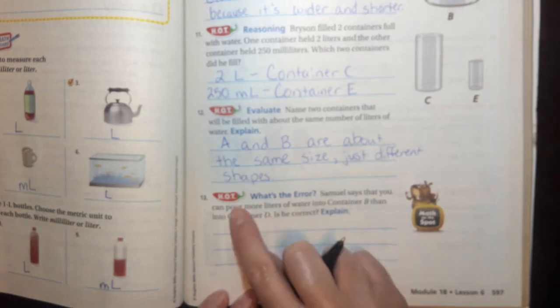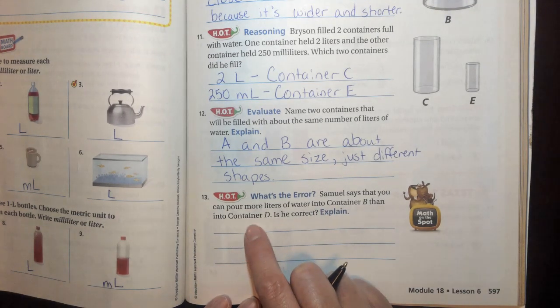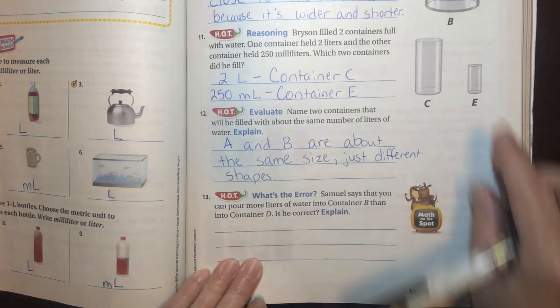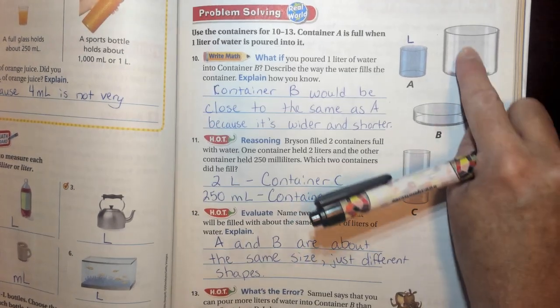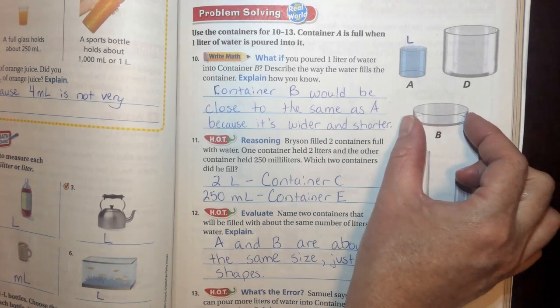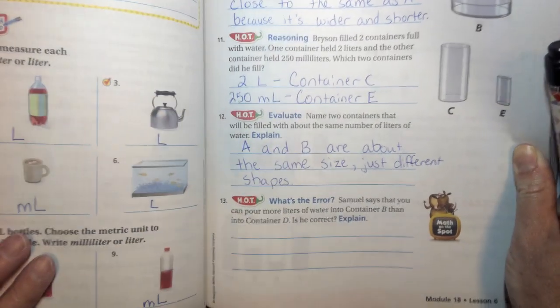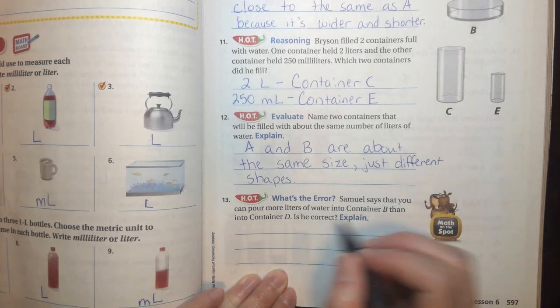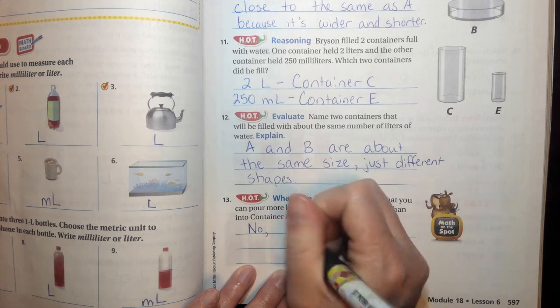Last question. Samuel says that you can pour more liters of water into container B than into container D. Is he correct? Okay, he says you can put more into B than D. I look at the size of B and it looks like it's the same width. It's the same around, but it's a lot shorter. Okay, so I think he's wrong. That's the error. So it asks, is he correct? And I'm going to say no.